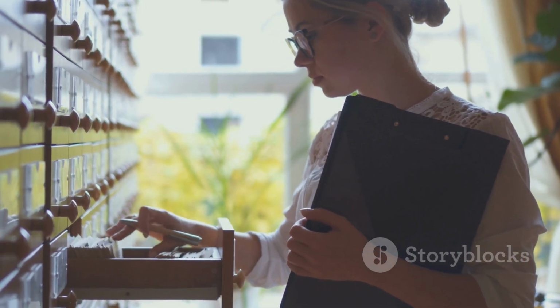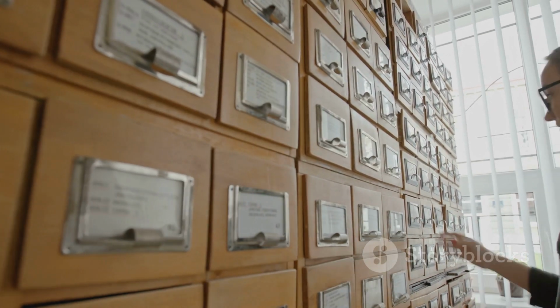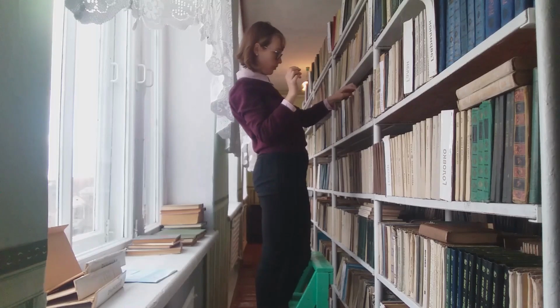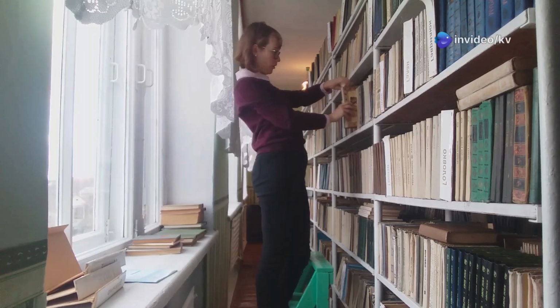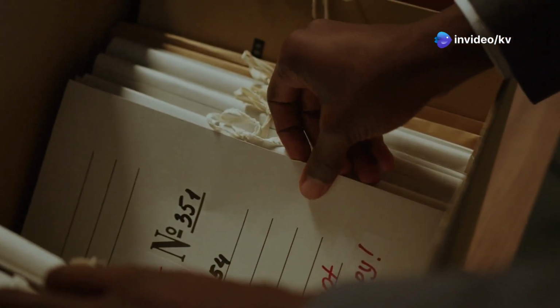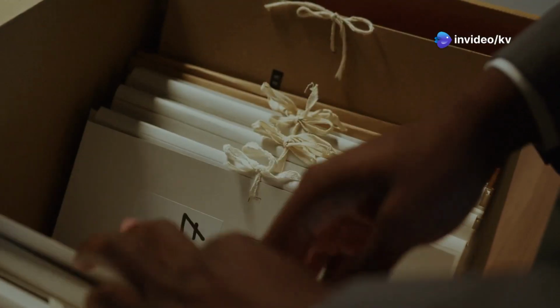Ever heard of an added entry? It's any entry other than the main entry. Think of it as extra info that helps locate a document. Alternative title, introduced by or and forming part of the title. Simple yet effective.